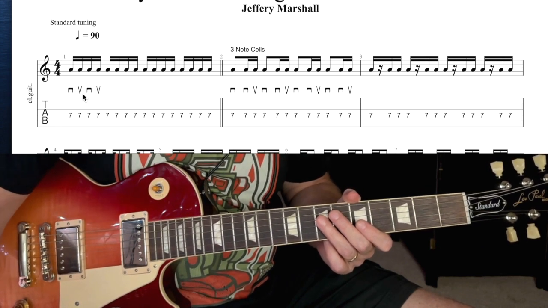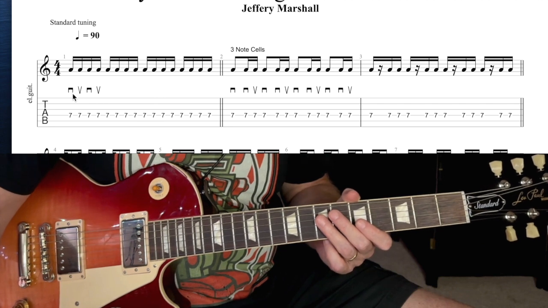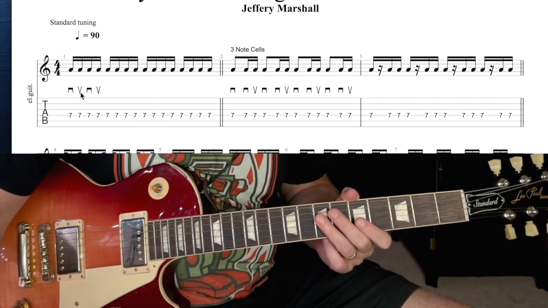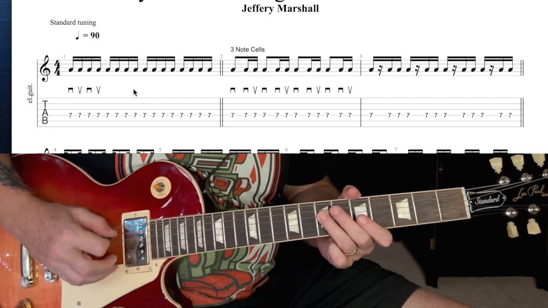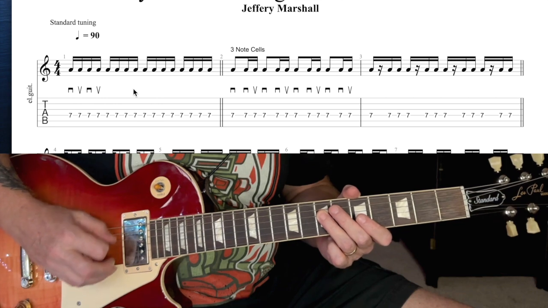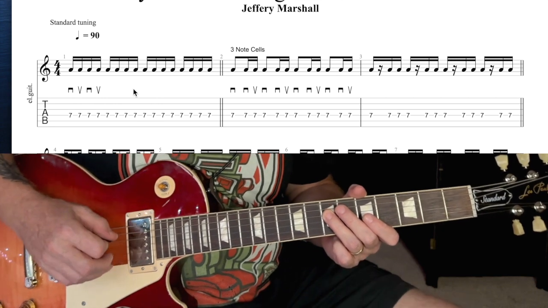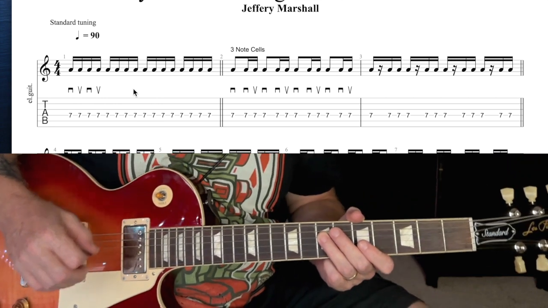A good way to think about it is, on the downbeat you play a downstroke. On the first E, you play an upstroke, then a downstroke and an upstroke. Pretty simple, just alternate picking. 1 E and a, 2 E and a, 3 E and a, 4 E and a.